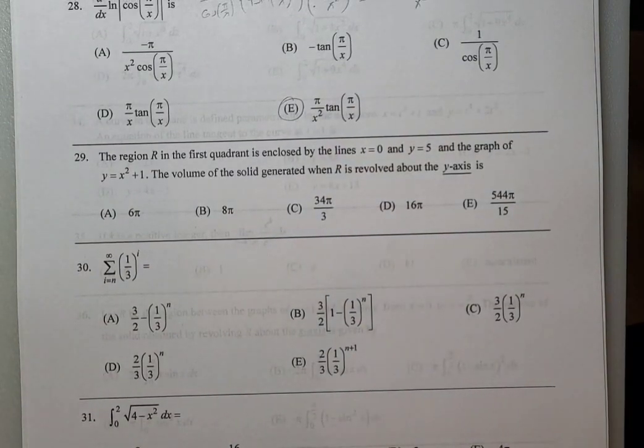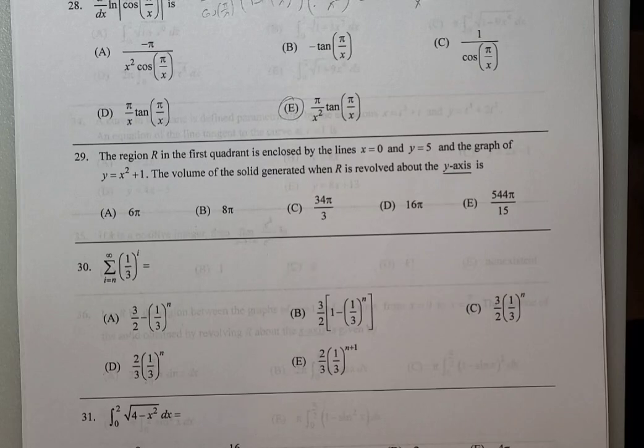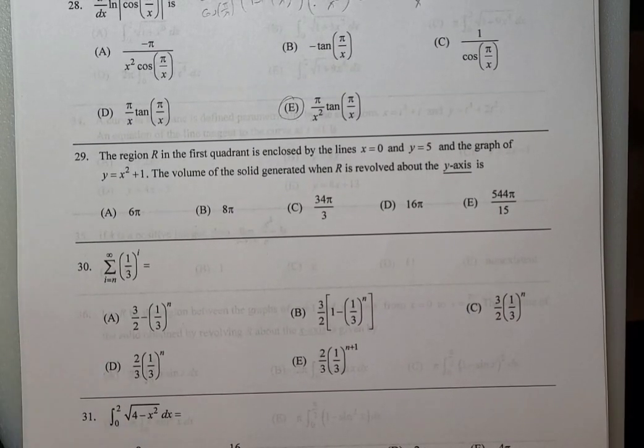Where is my number 29? Did I not do it beforehand? Let me do it then. Okay, so let me get a piece of scratch paper. Sorry for the delay.